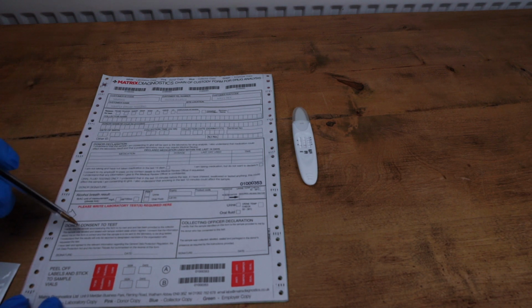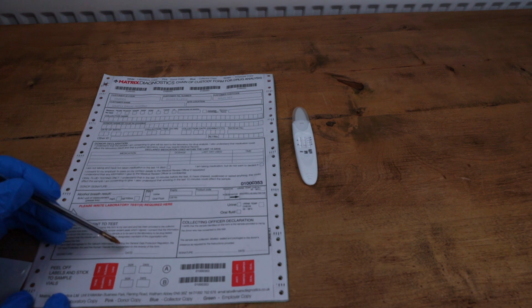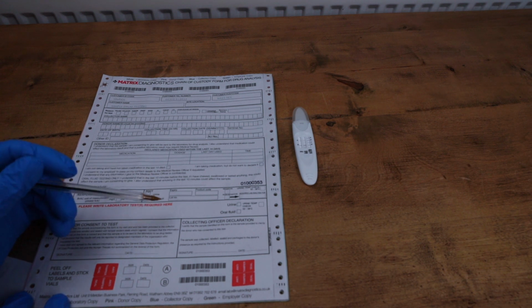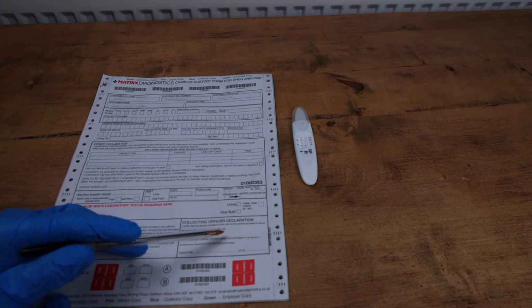And underneath that, the donor consent to test. So I invite the donor or employee to read that statement there. Once they've read it, I ask them then to sign it and date it. You are classed as the collecting officer, and you will need to sign and date that declaration there.